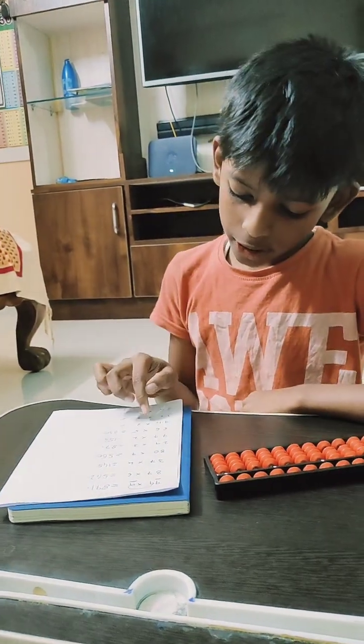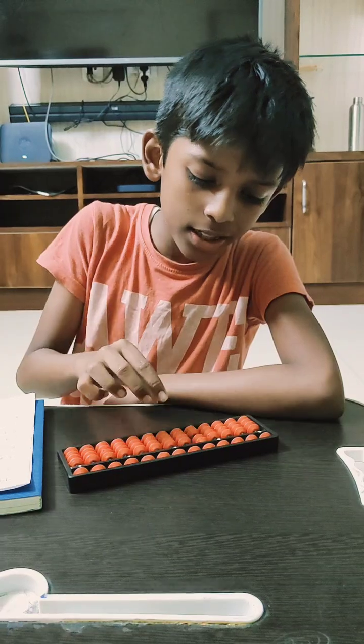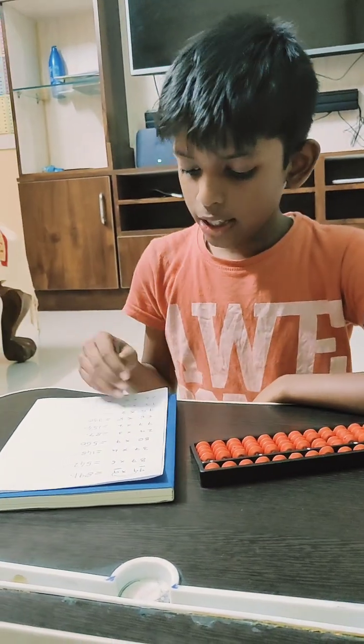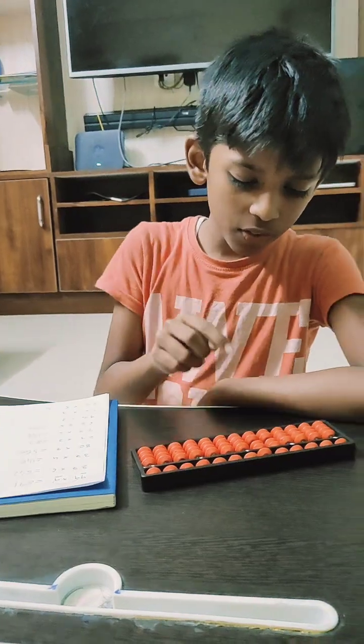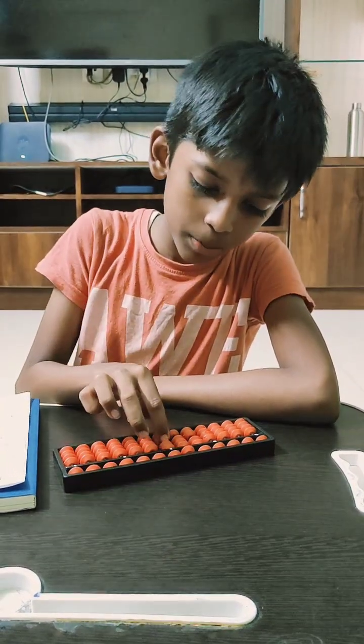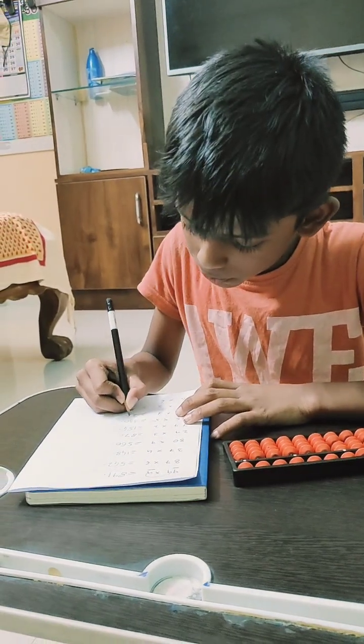94 into 3. 3 into 9, 27. So 2 in the hundreds place and 7 in the tens place. Then 4 into 3, 12. So 1 in the tens place and 2 in the ones place. Answer 282.